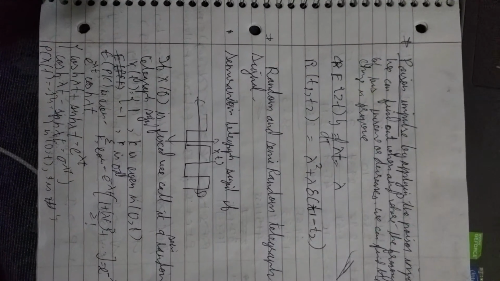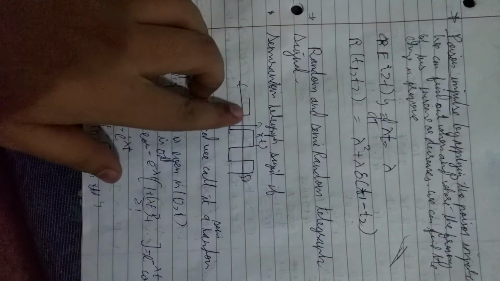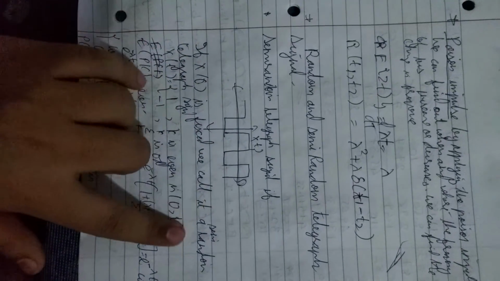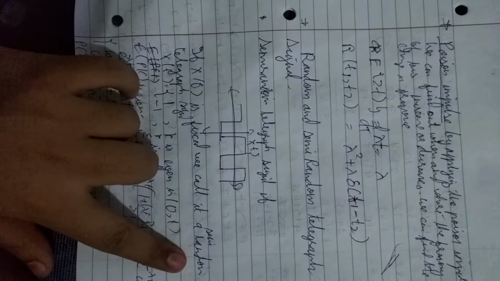Now we find out the various properties of random and semi-random telegraph signals. So here is a signal. If X(0) of the signal is fixed at 1, we call it a semi-random signal, and if it can be 1 or minus 1, we call it a random telegraph signal.